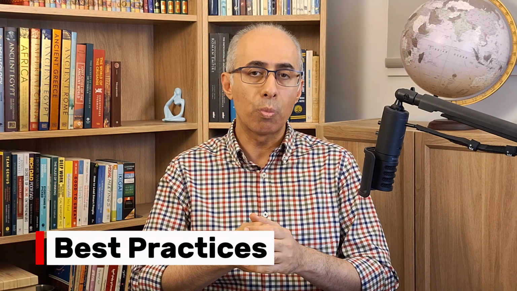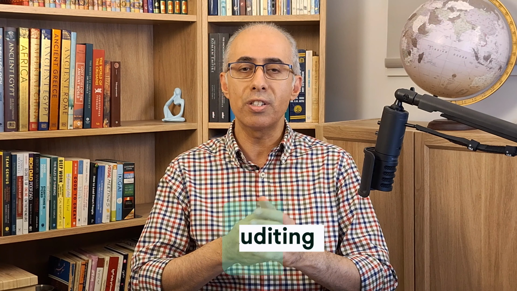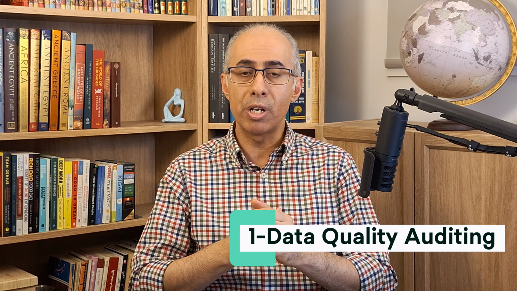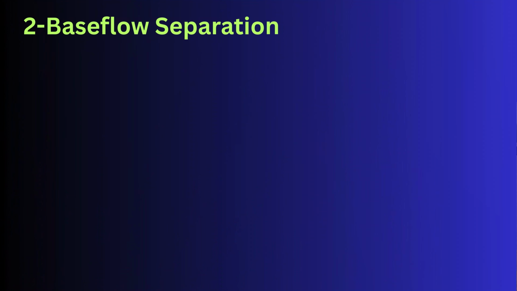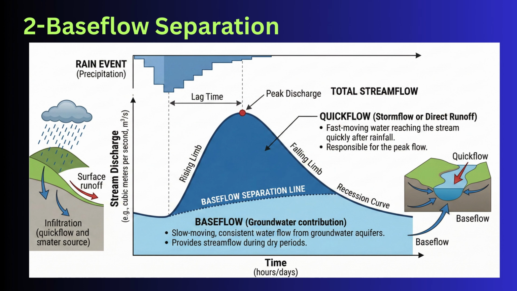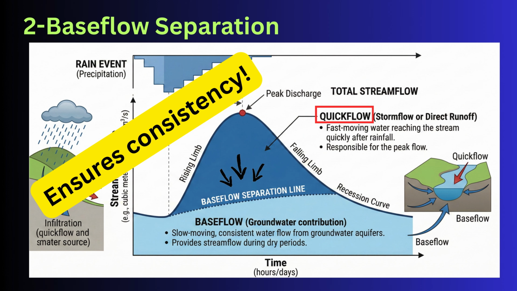The best practices for professional modelers are as follows. First is the data quality auditing. Before calibration starts, rainfall and runoff data must be scrutinized, because poor input data inevitably produces poor calibration. Therefore, check for gaps, anomalies, inconsistencies. And don't forget, visual inspection often reveals issues that automated checks may miss. Second is baseflow separation. Most rainfall runoff models simulate quick flow rather than the total stream flow. Separating baseflow or explicitly modeling it ensures consistency between simulated and observed components.